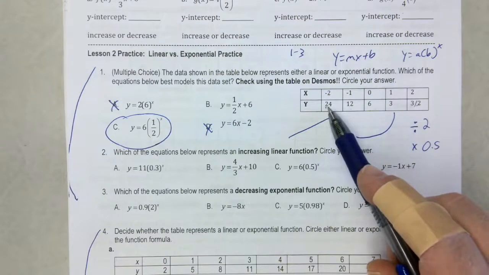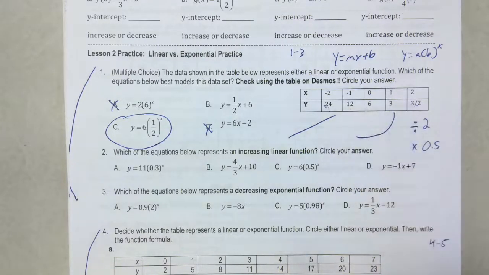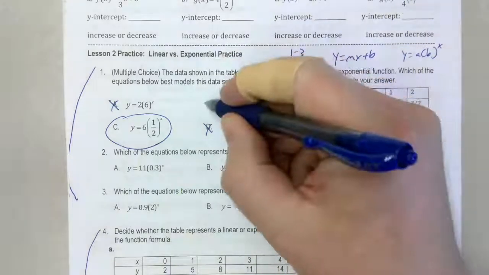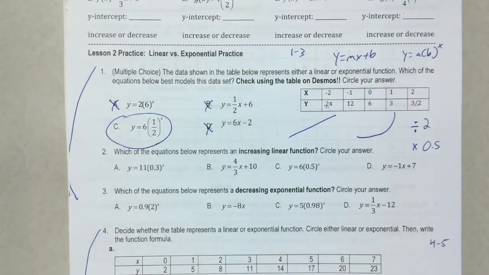The y values are not constant. There's not a constant y value difference happening in between. So it's not letter B either. So it's letter C.